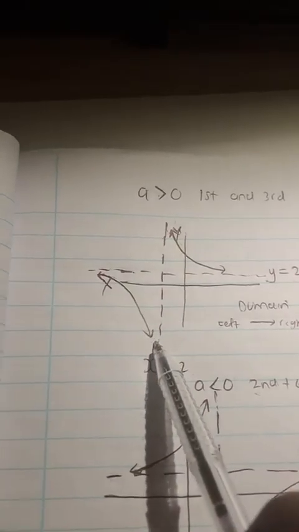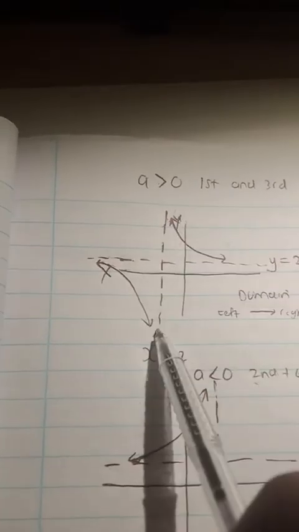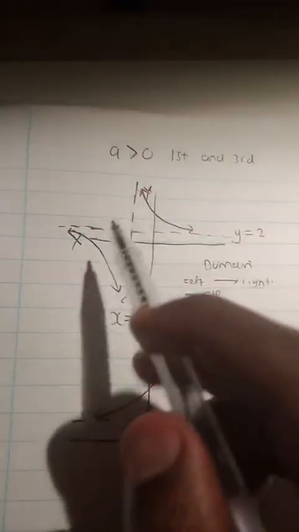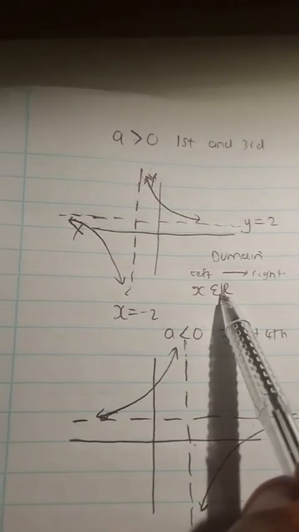Then what happens? It goes down. Does it touch this line? Never. What is this line? This is the vertical asymptote. So that's why when we write the domain, we say x is an element of real numbers. What does that mean? It means that this function will exist everywhere for every real number.